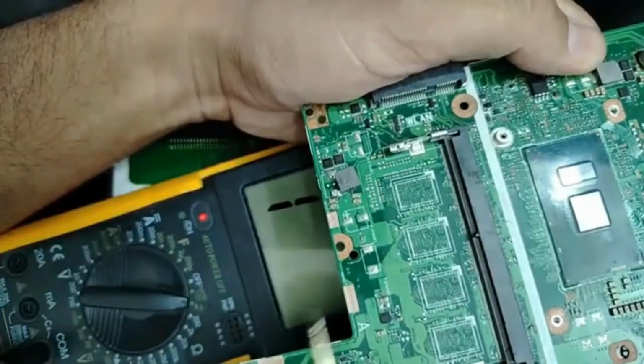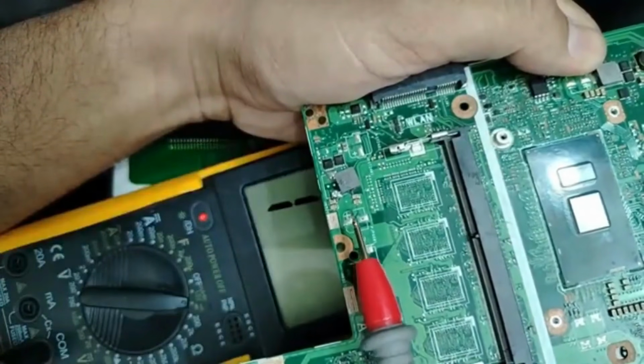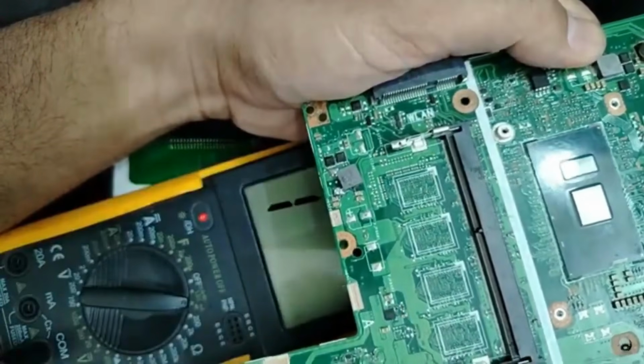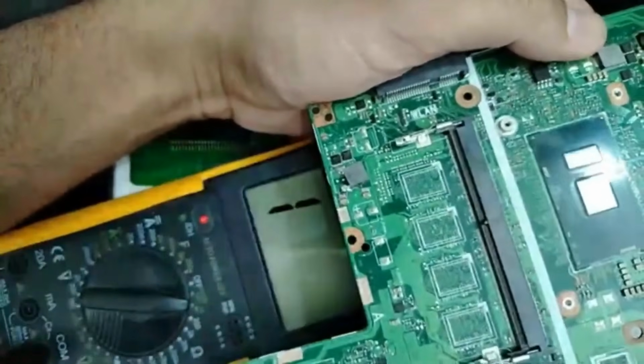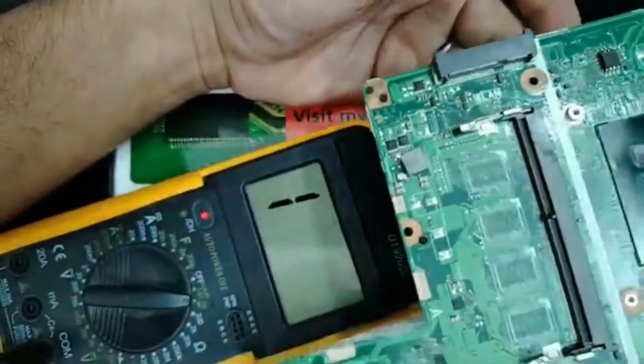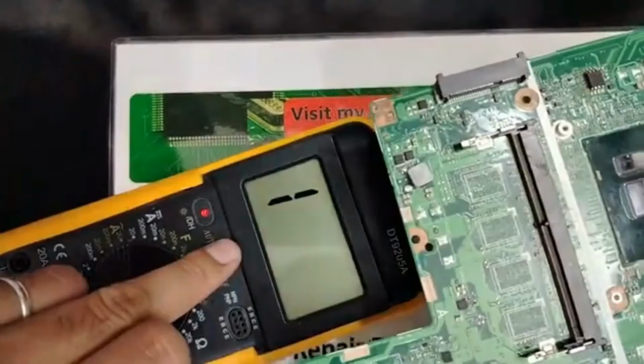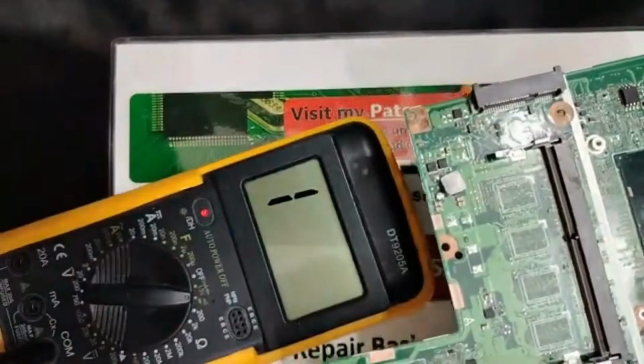Let me first draw the schematic for you in order to understand very clearly, my friends. Please don't forget to like and share. You can understand everything, just stay tuned step by step. I will draw the schematic so you can catch what I'm saying.